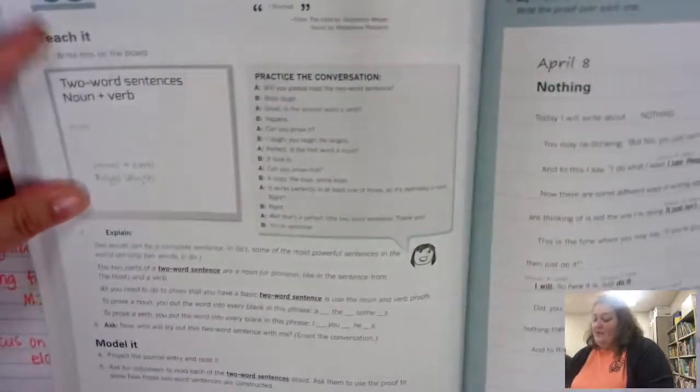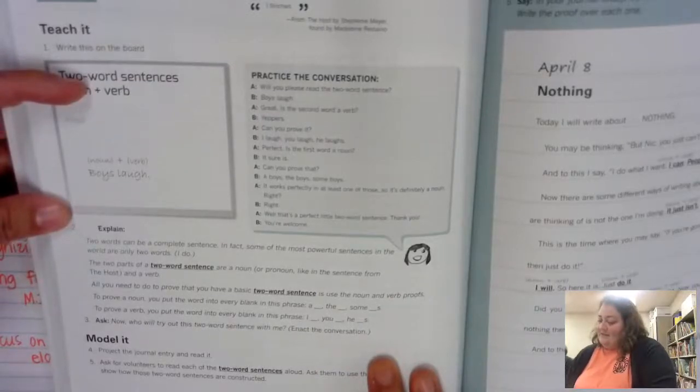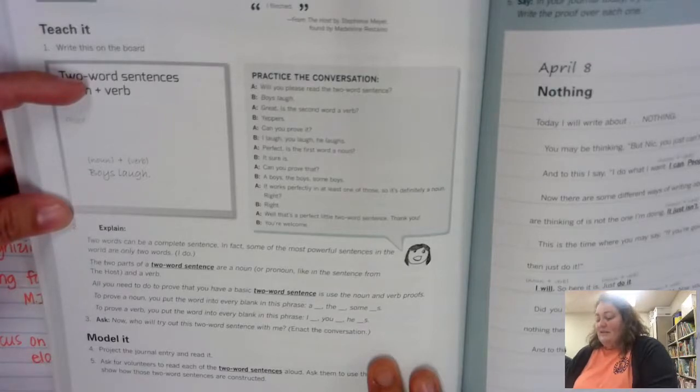Will you please read the two-word sentence? Boys laugh. Great. Is the second word a verb? Yuppers. Can you prove it? I laugh, you laugh, he laughs. Perfect. Is the first word a noun? It sure is. Can you prove that? A boys, the boys, some boys. It works perfectly in at least one of those, so it's definitely a noun, right? Right. Well, that's a perfect little two-word sentence.